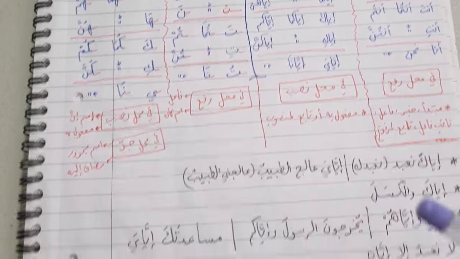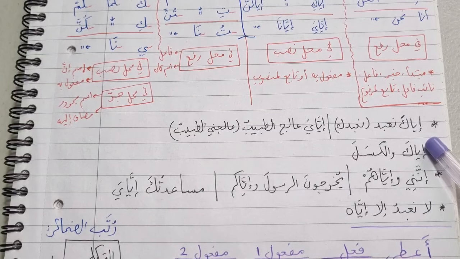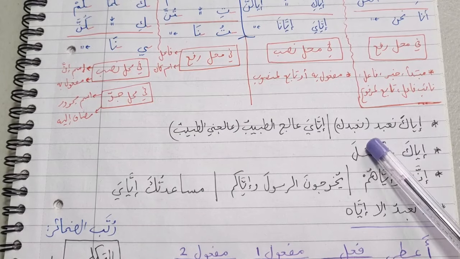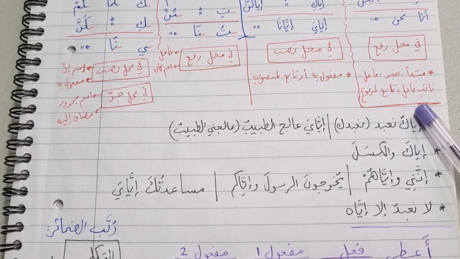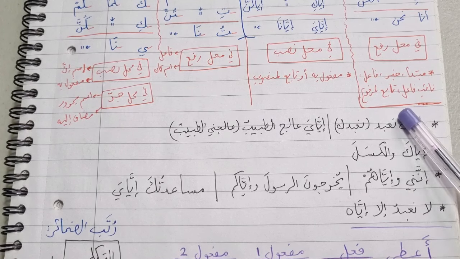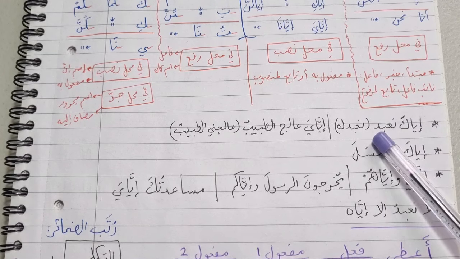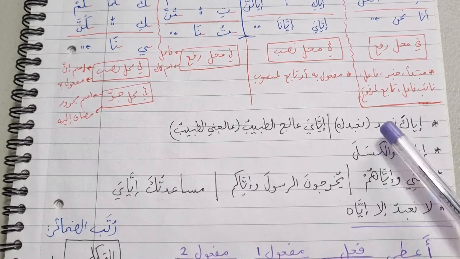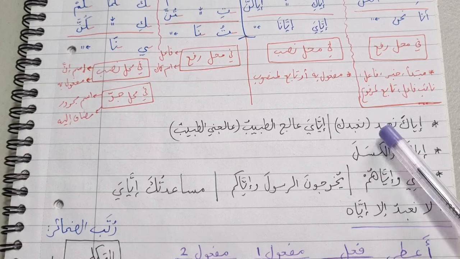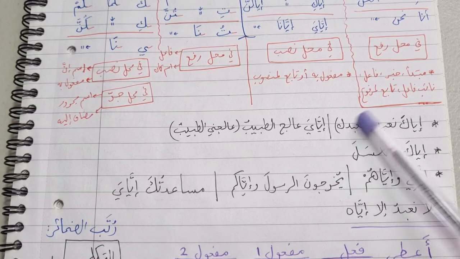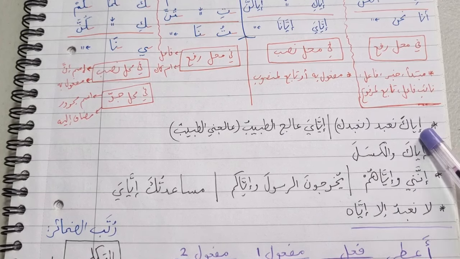طيب. So examples of it coming as maf'ulun bihi, iyyaka na'budu. So iyyaka, we say this is ضمير منفصل مبني على الفتح في محل نصب مفعول به مقدم. نعبد is فعل مضارع. عبد يعبد is a fi'l which is transitive. It requires a maf'ulun bihi. Where is the maf'ulun bihi? There's no maf'ulun bihi. Here it's brought forward.